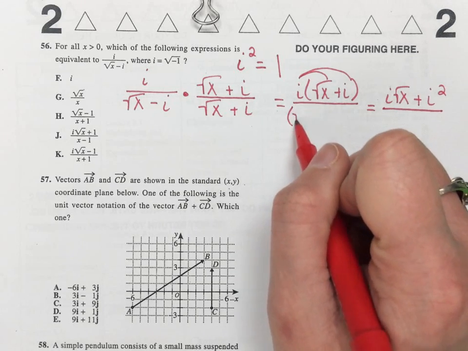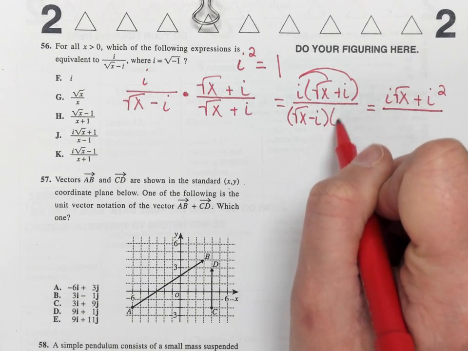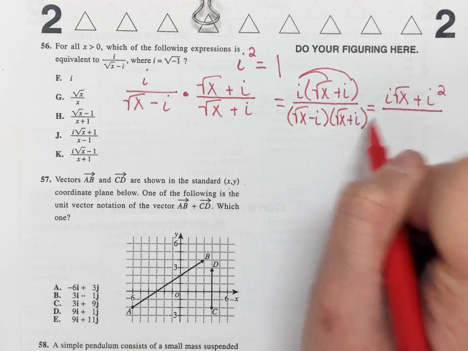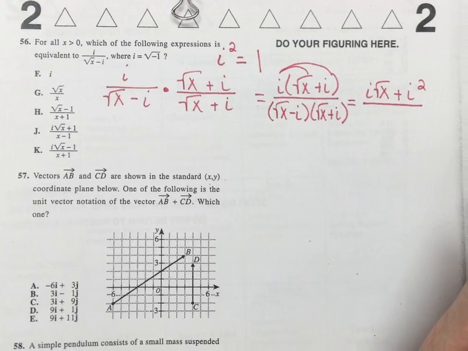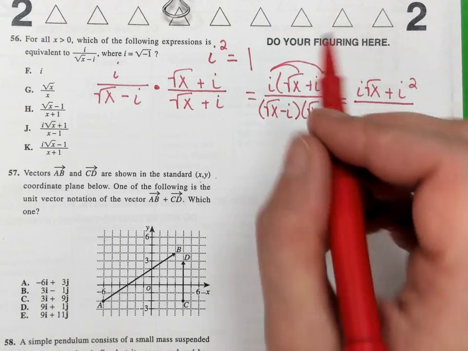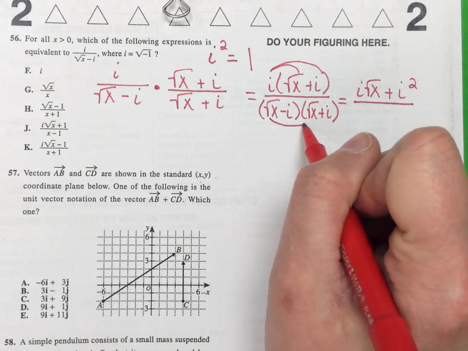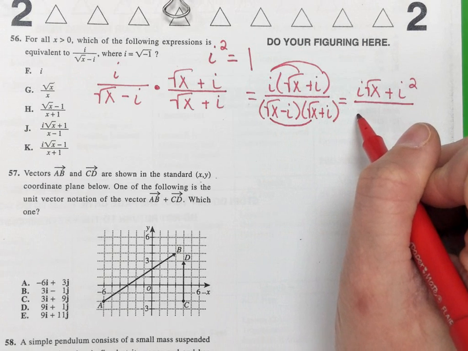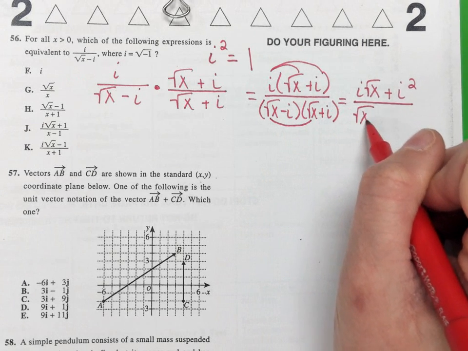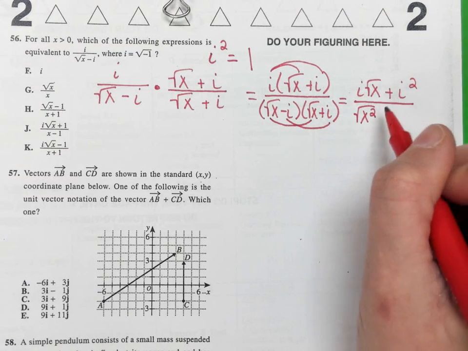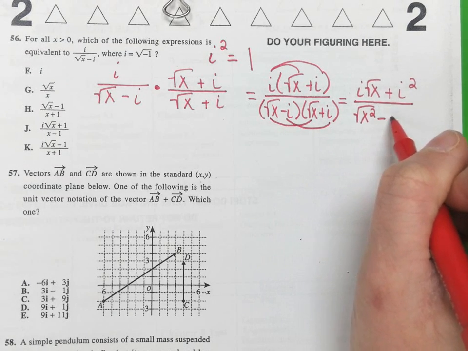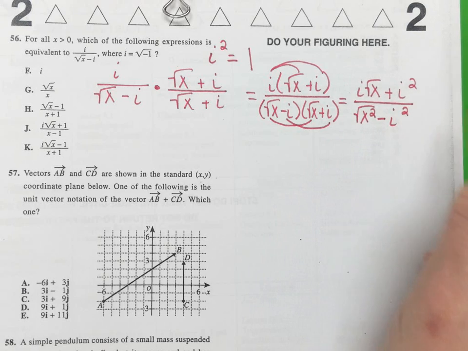All right, so then on the bottom we have square root of x minus I and square root of x plus I. Oh my goodness, those are conjugates, so I don't have to FOIL. What's the only thing I have to do? First and last. So what is square root of x times square root of x? Square root of x squared. And then what is negative I times positive I? 1. Negative I squared, which is 1.